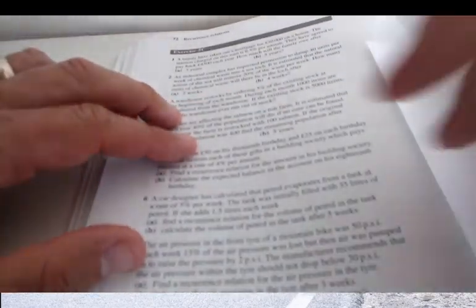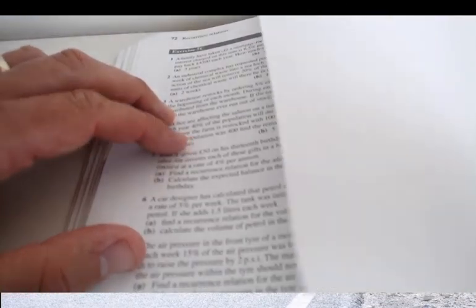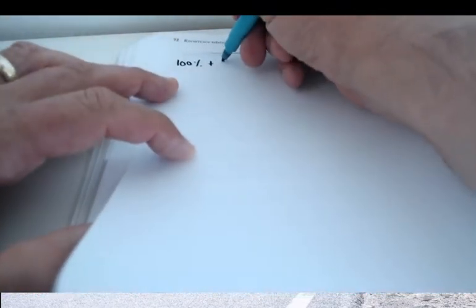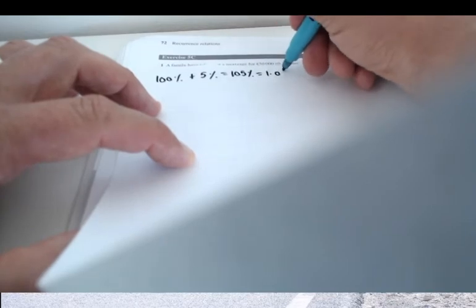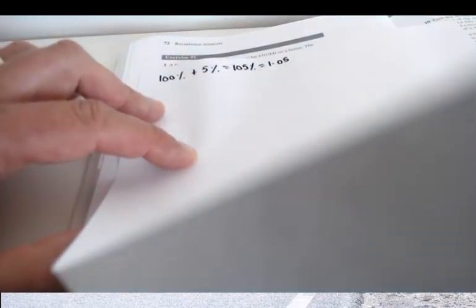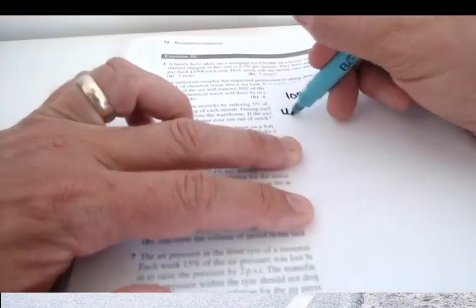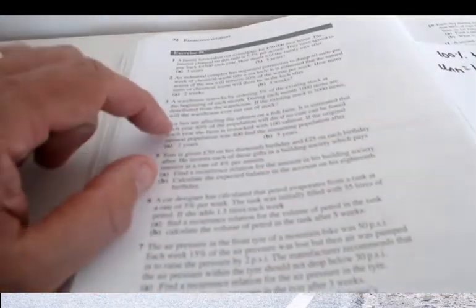So it says, the warehouse restocks by ordering 5% of the existing stock at the beginning of each month. So I'm going to start at 100%. It is restocking, it is adding in more stock. So I should be adding on 5%, which comes to 105%, and that's going to change to 1.05 by dividing by 100. Okay, that means my recurrence relation will start with U(n+1) equals 1.05 U(n).